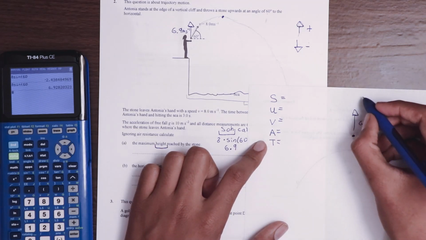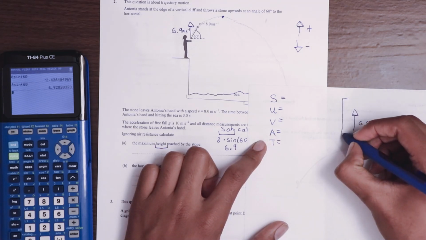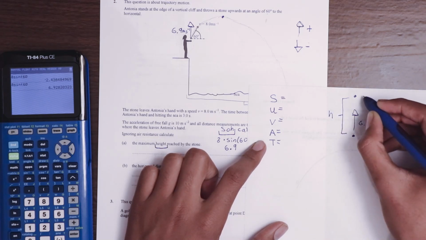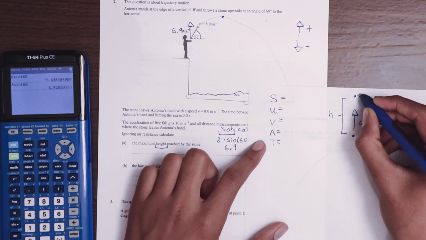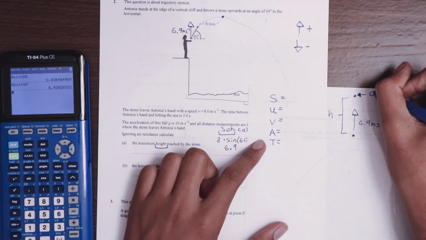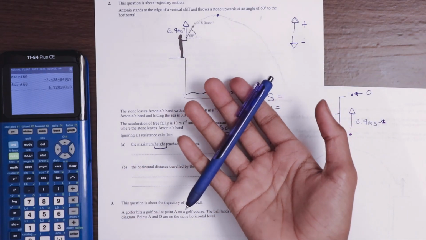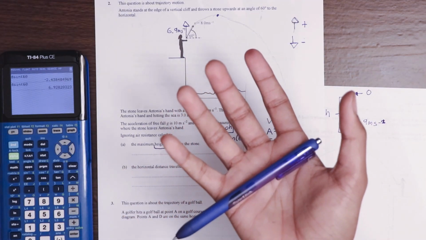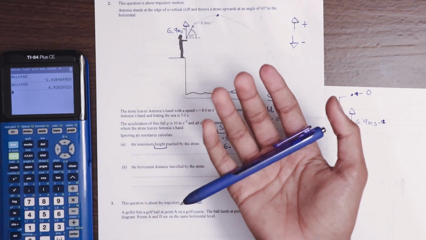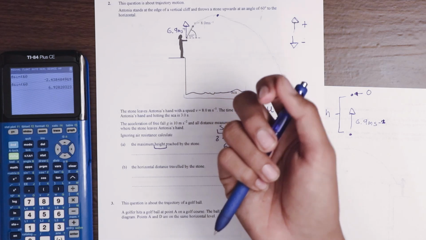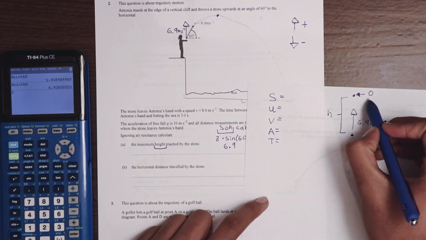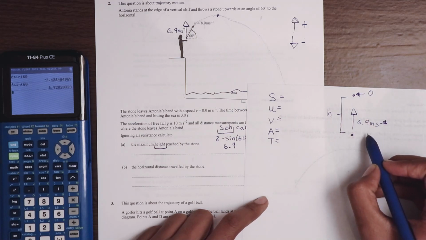We're trying to find out the maximum height. So, h. The velocity at the very top would be 0, because when you throw something up, it stops just for that instantaneous moment. This velocity is 0. It's nothing. So, velocity is 0 at that point. It starts out at 6.9.